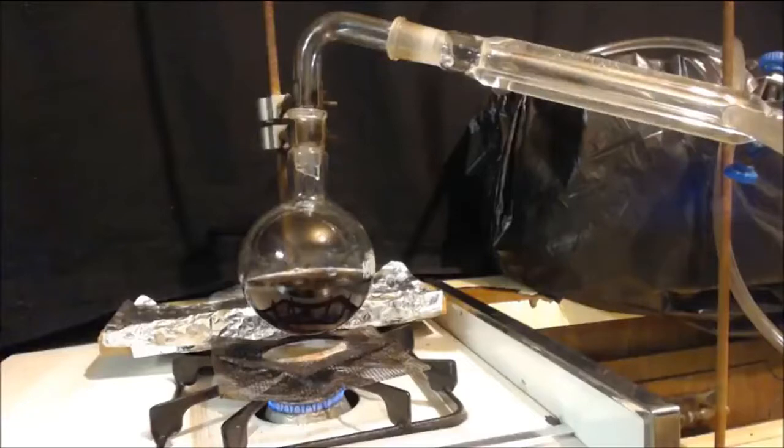Oh, there it is. I have it already set up and going for the simple distillation. You can see it starting to bubble. Well, it's been bubbling actually. It's already up to here.